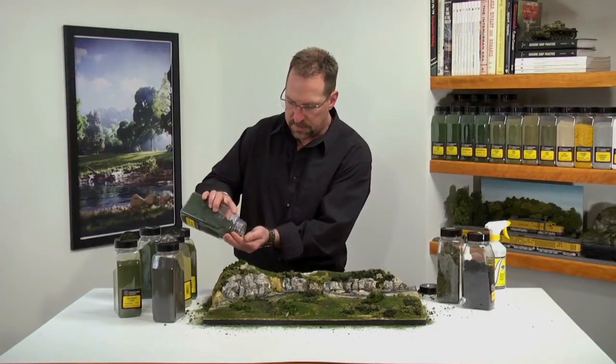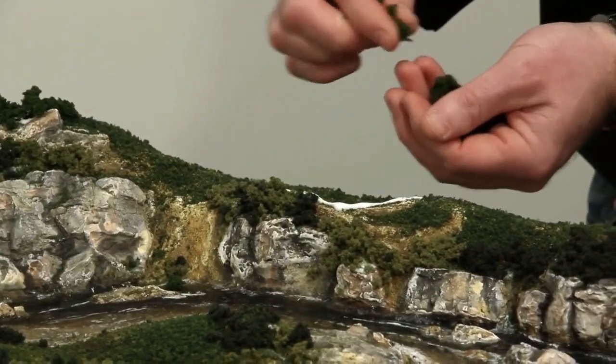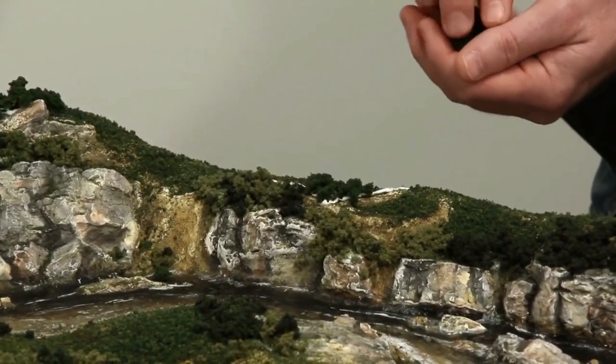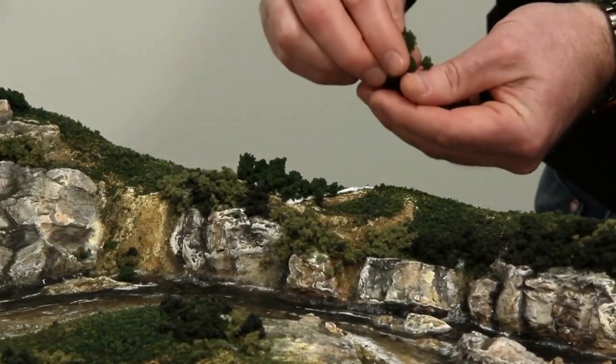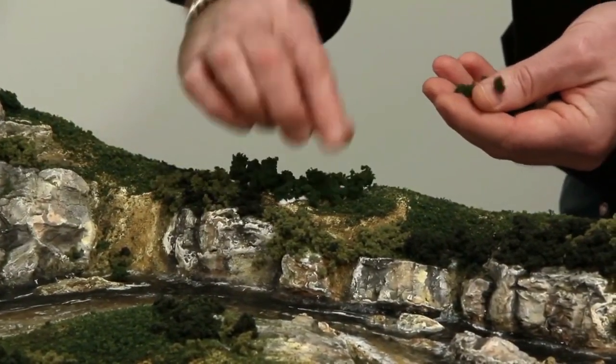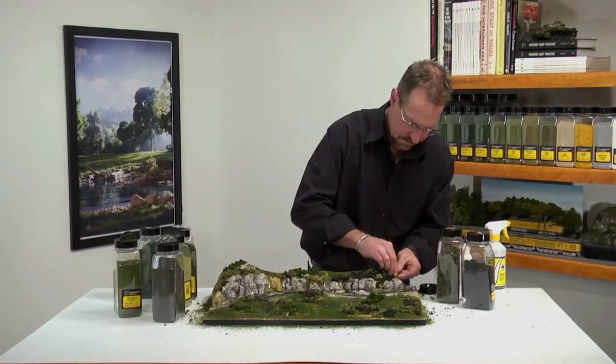I like to use a lot of bushes up on my ridges of all my cliff faces. You never see a nice trimmed up cliff face. It's always going to be kind of unruly looking and have bushes and weeds growing all over the place, and that's definitely what you're going to try to emulate on your layout as well.